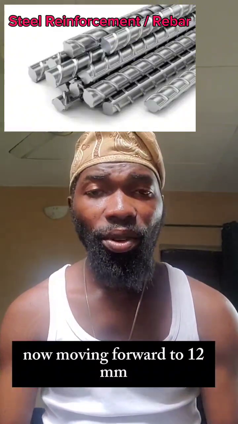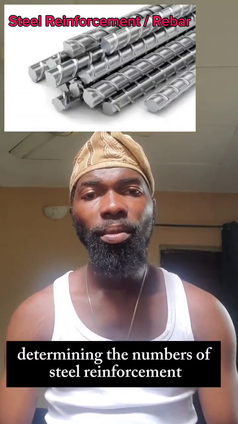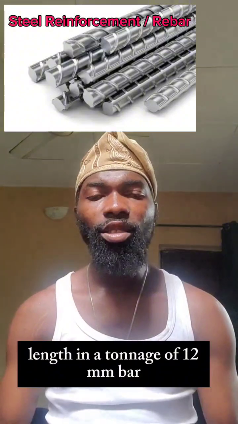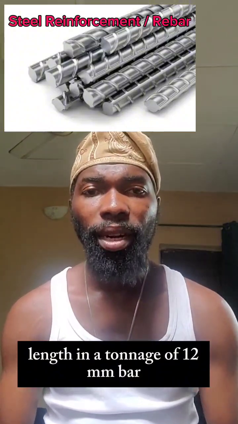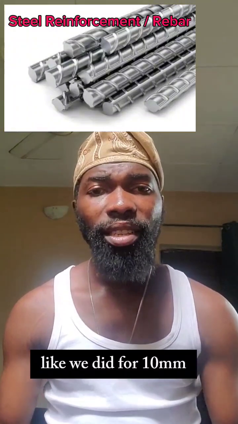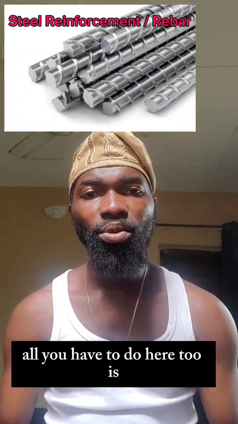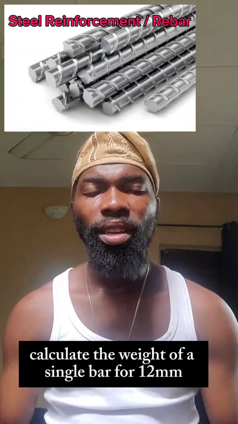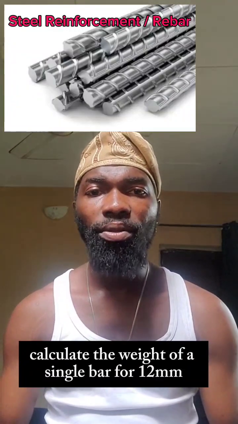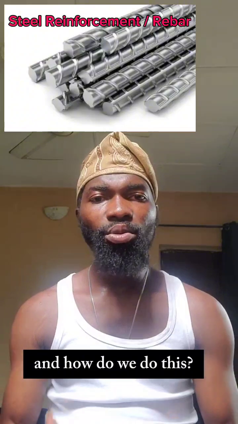So now moving forward to 12mm, determining the numbers of steel reinforcement length in a tonnage of 12mm bar. Like we did for 10mm, all we have to do here too is calculate the weight of a single bar for 12mm. And how do we do this?